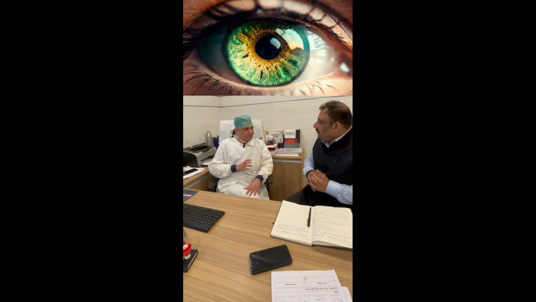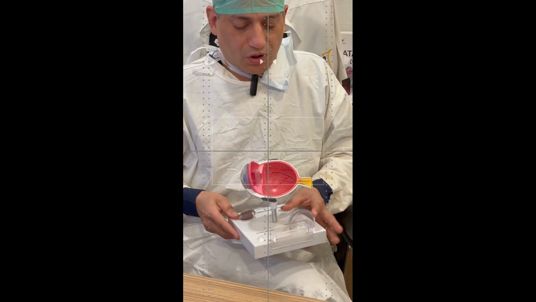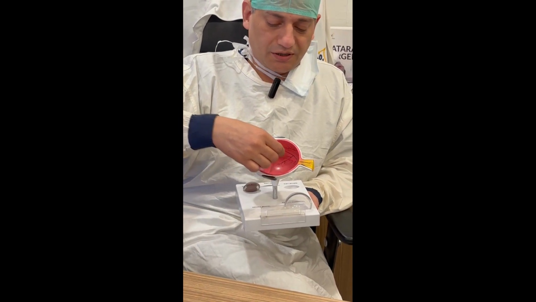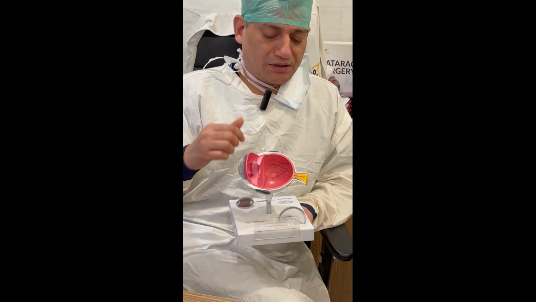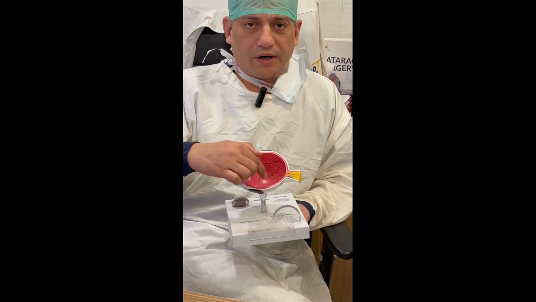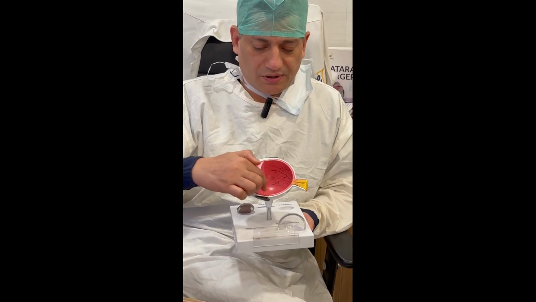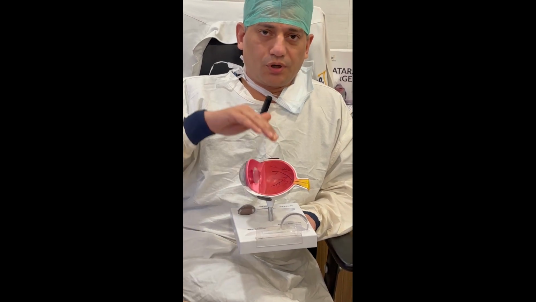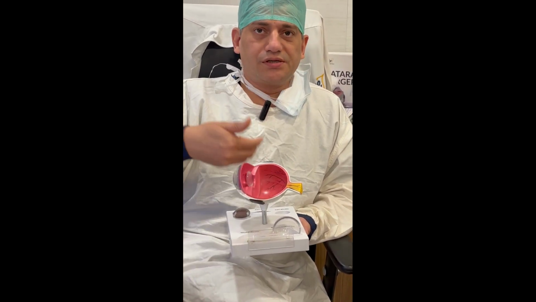What is retina and where it is located? Now what happens in retinal detachment is that this retina is displaced from its natural position, and the main reason is a retinal hole or retinal tear that develops in the retina, and through that retinal hole or tear the eye fluid goes behind the retina and the retina is displaced from its position.